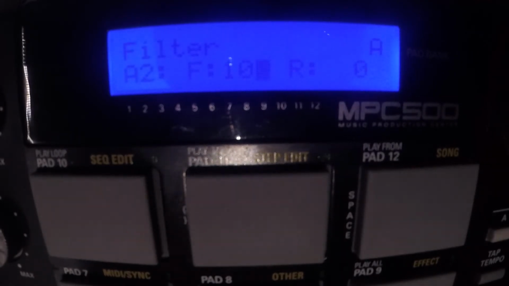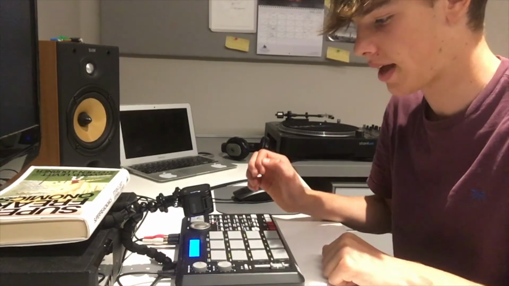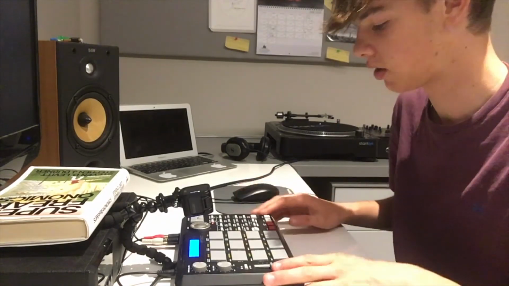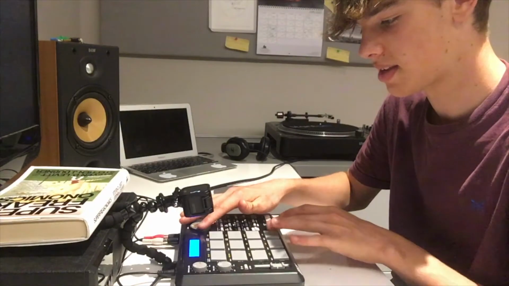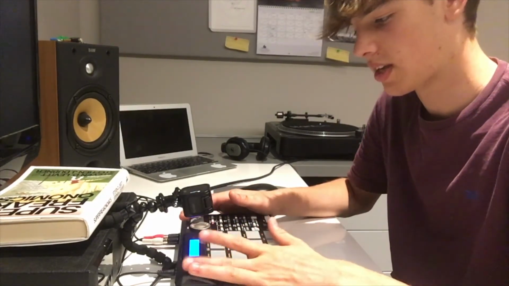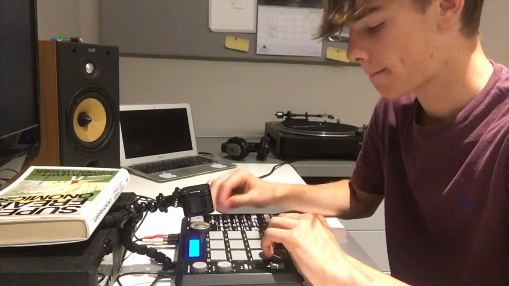The filter is the cutoff point, so obviously if we use the number key and maybe put it down to 30 like that, a lot of sound is going to be cut off like this, and if we roll it down even more, maybe 10, you just get those bass frequencies like that.